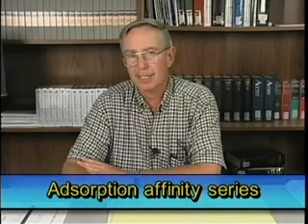This says which of these cations have the greatest force of attraction to being held on the surface of these exchange sites. So if two cations are there in equal concentration and there's only one exchange site open, which one would outcompete the other for that exchange site? That is referred to as an adsorption affinity series.